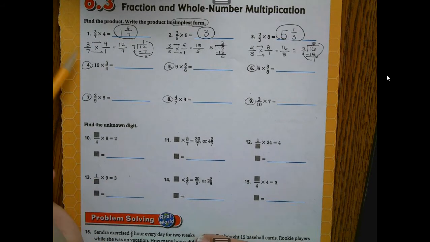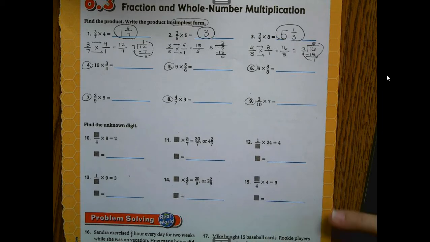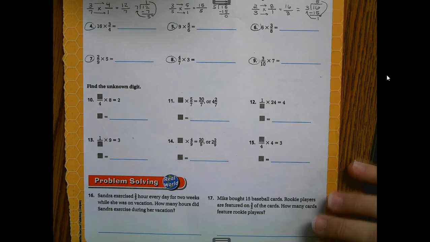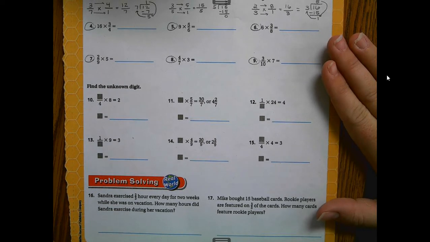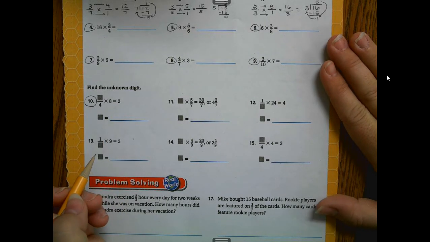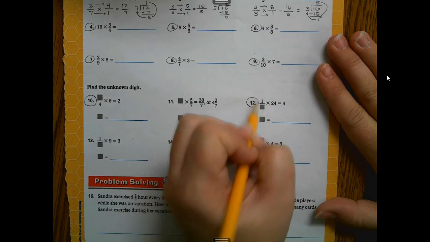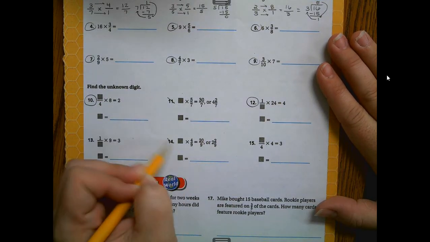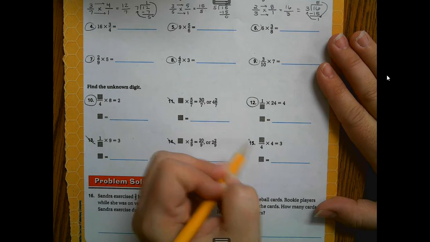So using the same process as you did here, but now you're given the answer and you have to work to find the numerator or the denominator or wherever that box is missing. So go ahead, try that and find the unknown of those digits. And I want you to try 10, and I want you to try 12. And then if you want to try the rest, you can, but otherwise you can take those off.